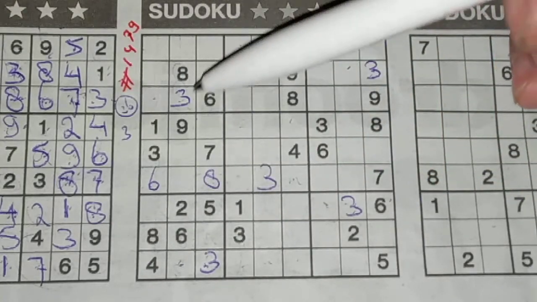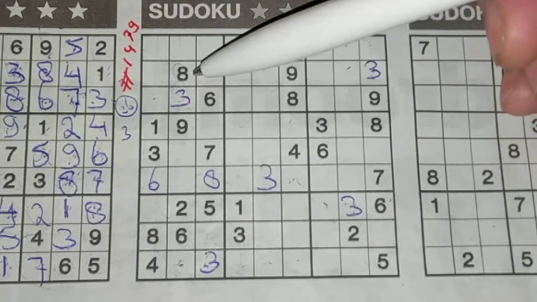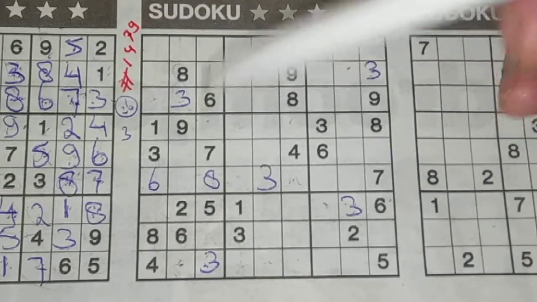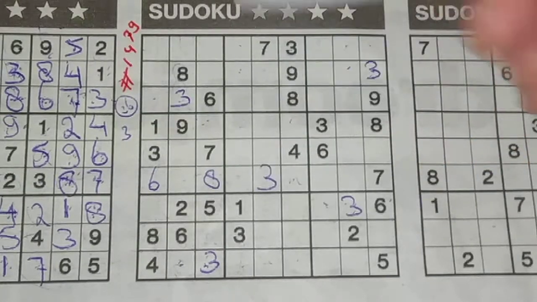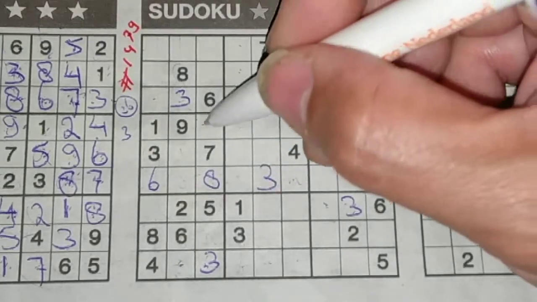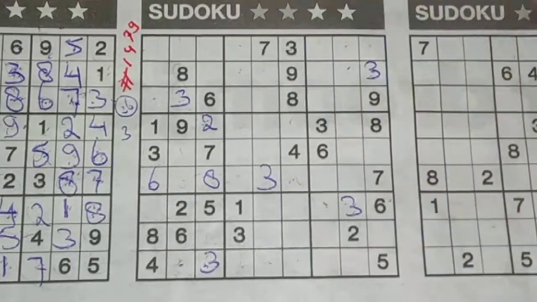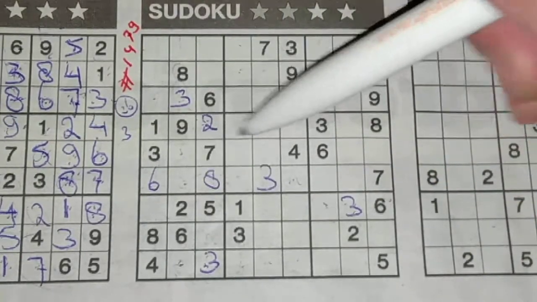Alright. 5, 4, 4. 3 missing numbers in this big square. One of the missing numbers is 2. We see here 2. No 2 in these 2 boxes. 1 box left for the 2. Should be there. 2 boxes left in this big square for the numbers 4 and 5.